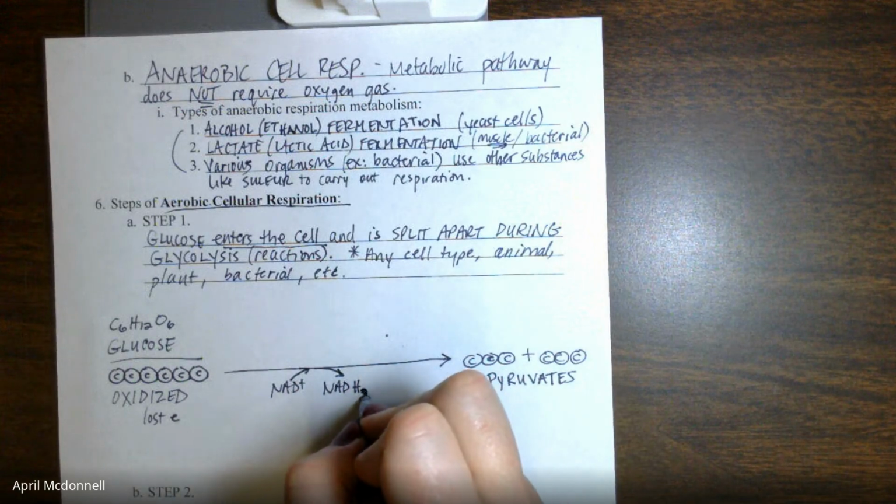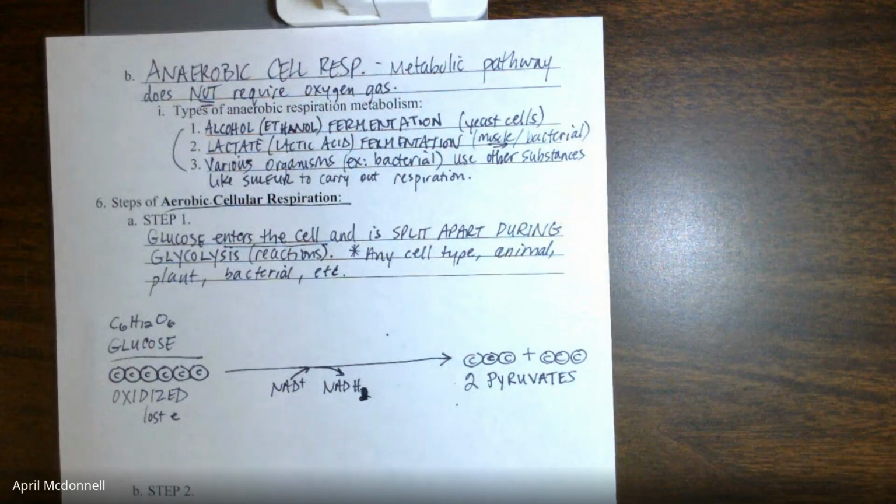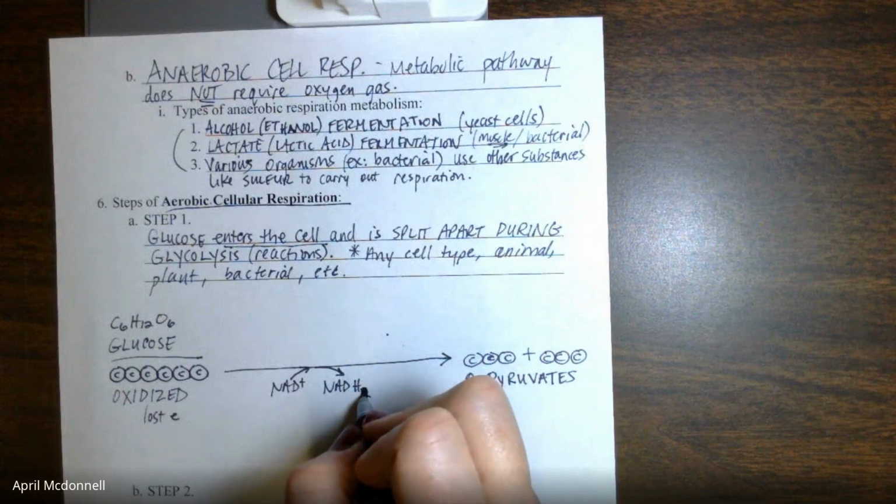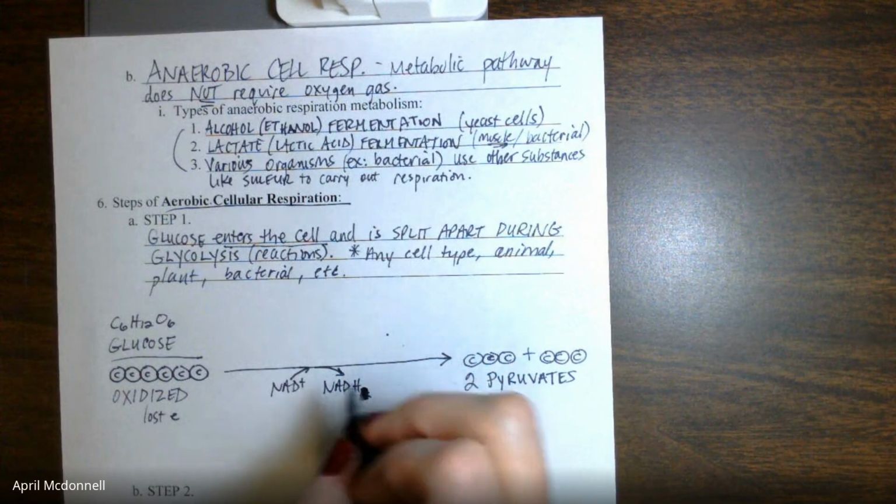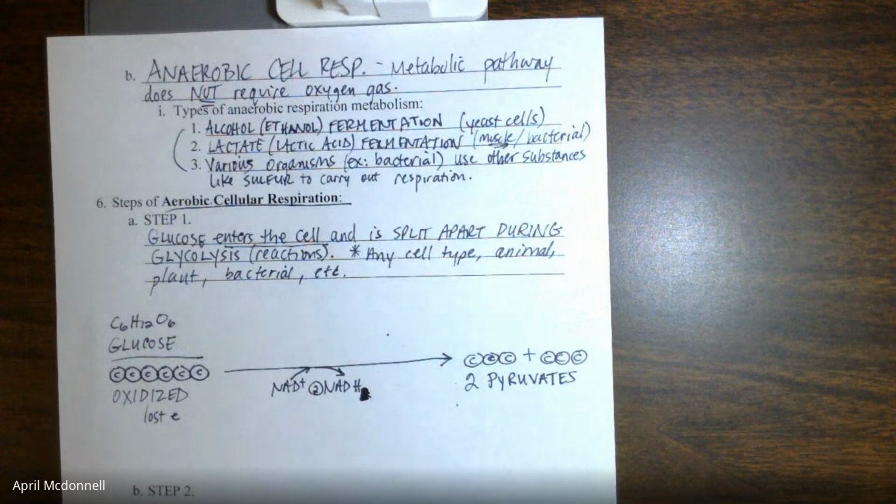I'm sorry, that's just supposed to say NADH, not NADH2. There are 2 NADH molecules made during the process of glycolysis.